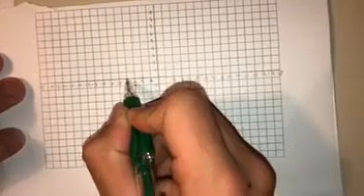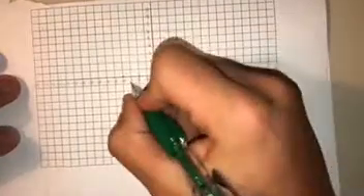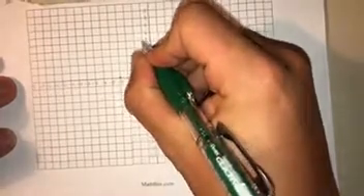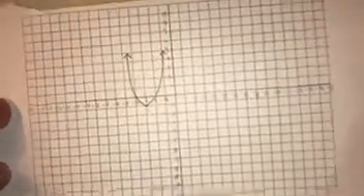To graph, we went over 3 to the left by using our vertex form, which was y equals x plus 3 squared minus 1, which we went over 3 and down 1 to do this.